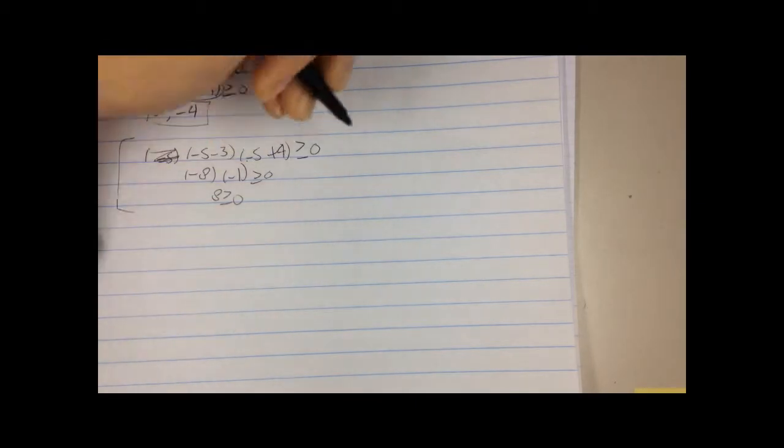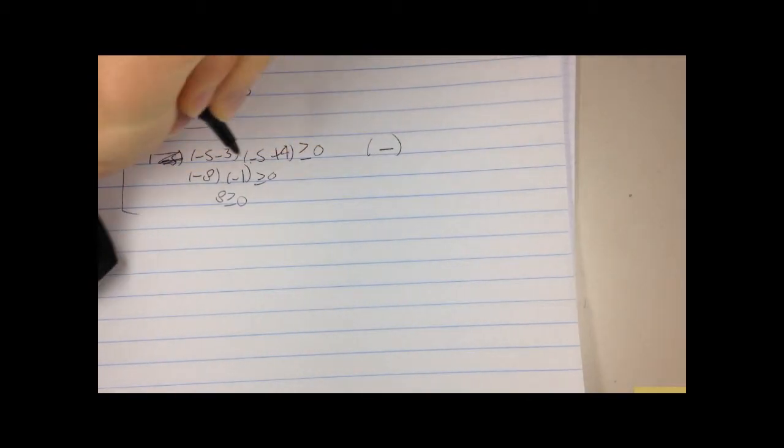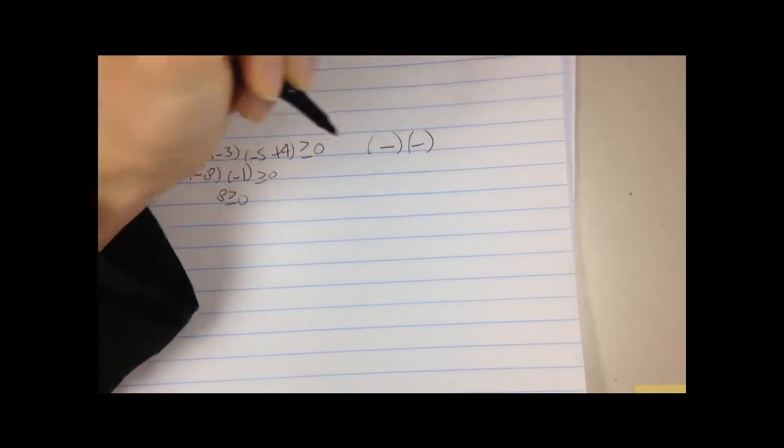So if we were to do this over again, what I mean by this is negative 5 minus 3, well, that's going to be a negative, and negative 5 plus 4, that's also a negative.